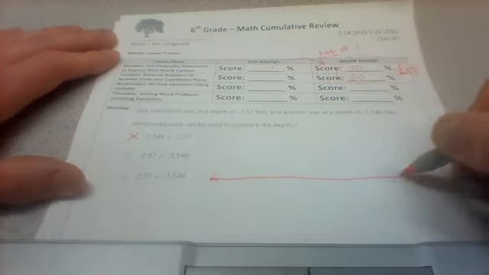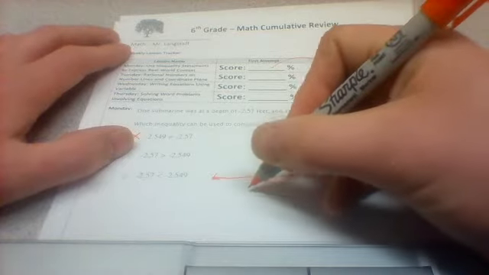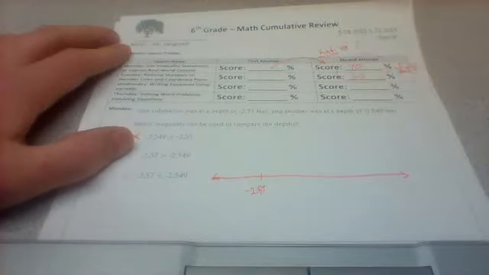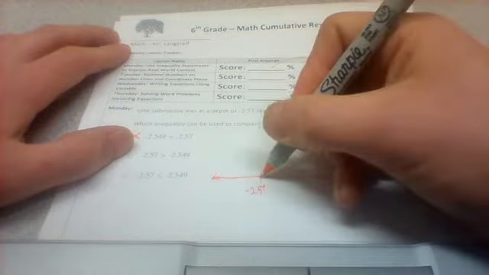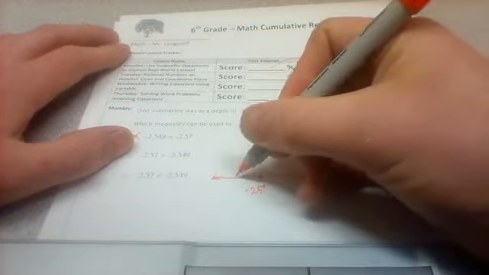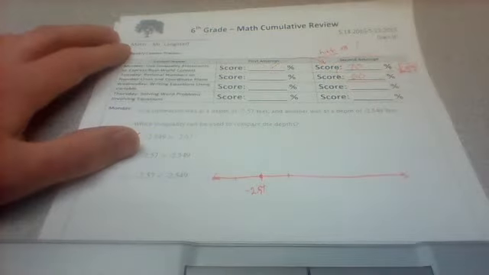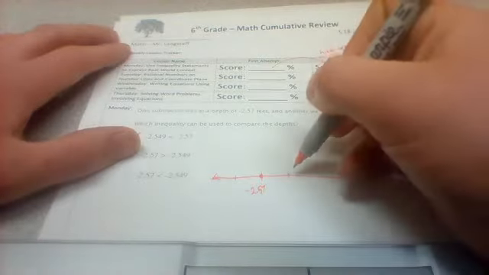Remember, your paper should look just like this. So I'm going to start with negative 2.57 feet. That's where my first submarine is at. And now I'm going to actually draw a line to the left, a line to the right. Here's the hardest part, thinking about what numbers to the left and what numbers to the right.